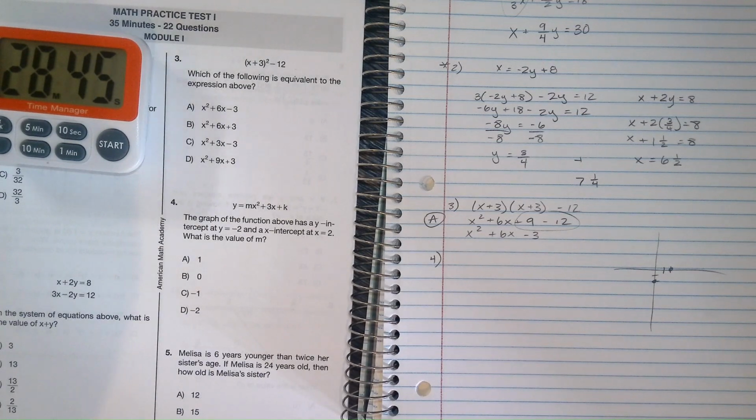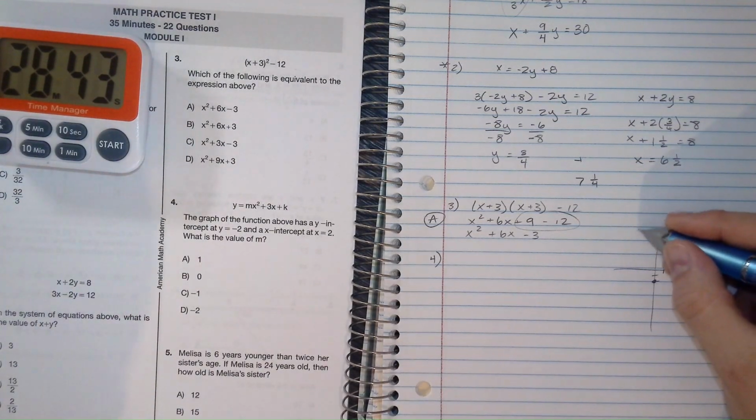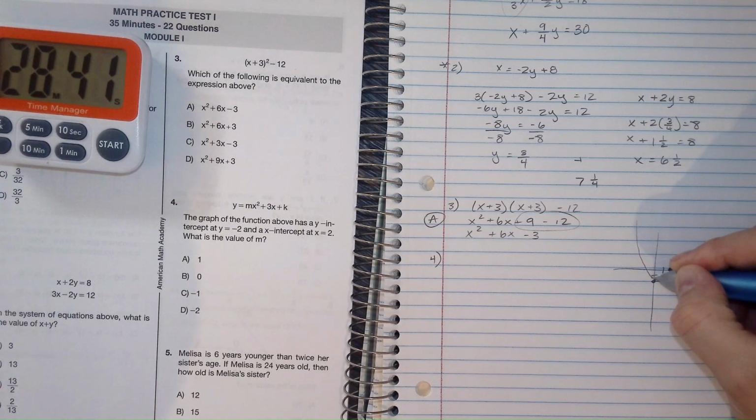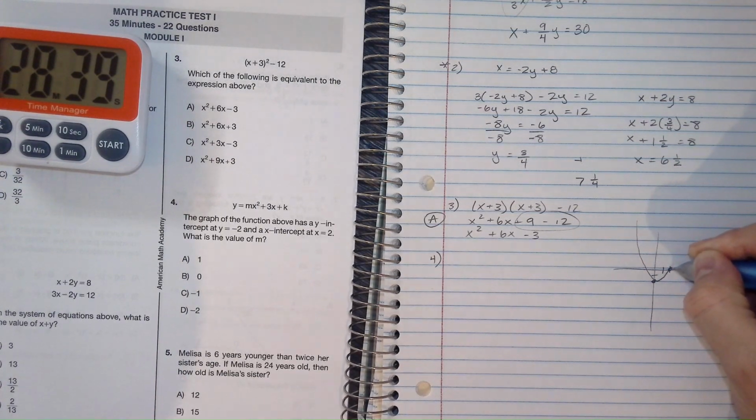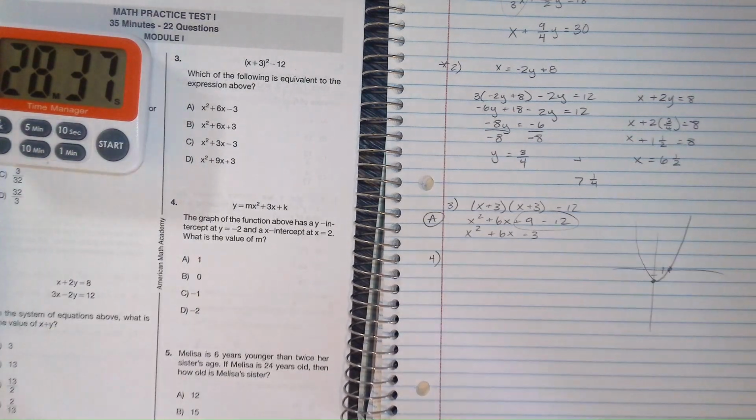And I know that it's a quadratic function, so it's probably doesn't have to do that, but it could. Just so I have an idea, and it looks like, what is the value of m?